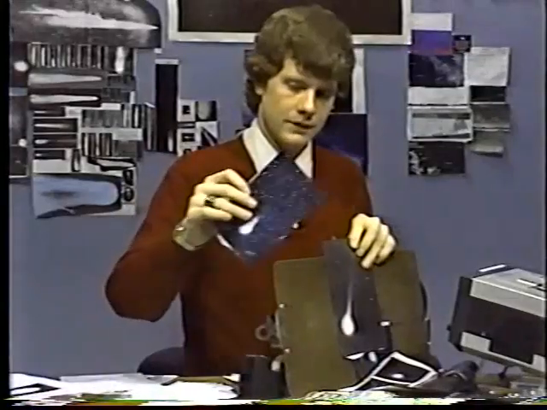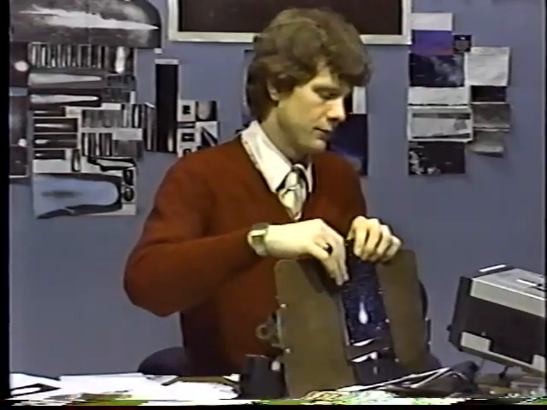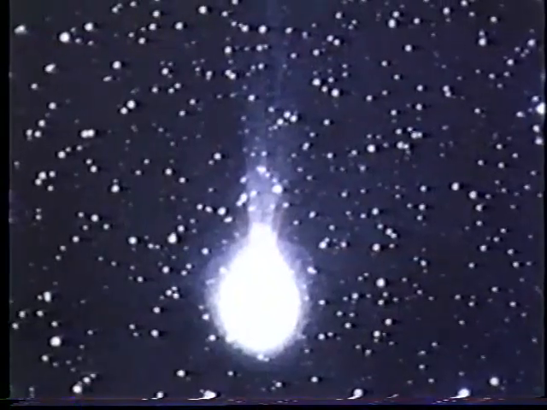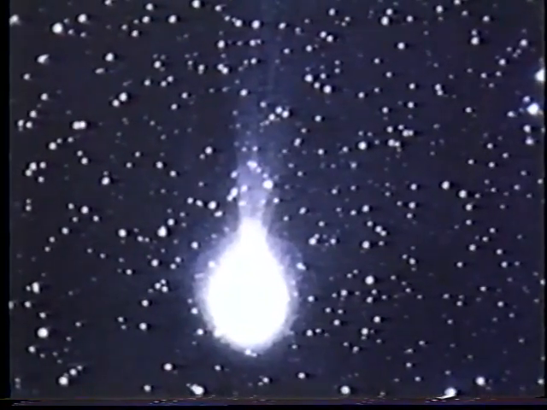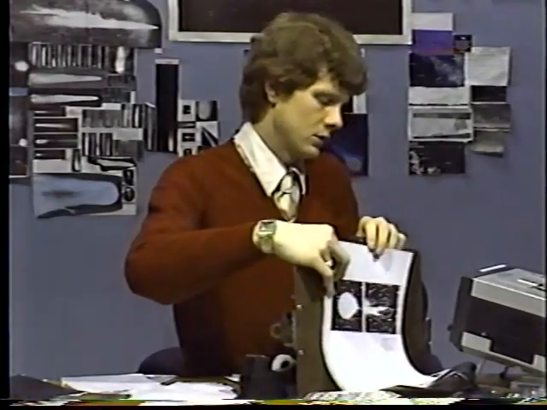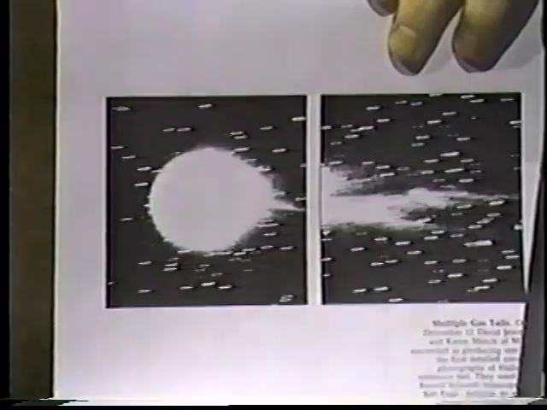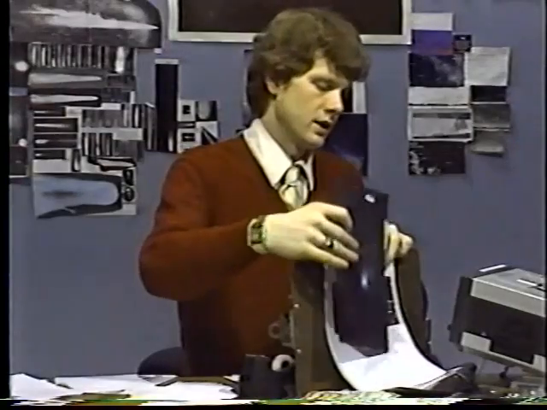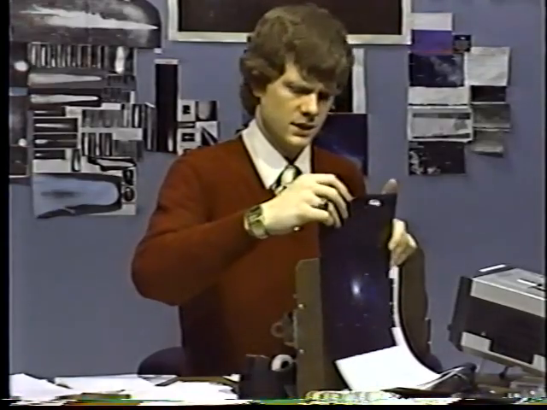This is December 17th, 1985. Once again, the tail is developing. This is right before we lost it in the solar glare because it went around the sun and was not visible to Earth. Now, look at these multiple gas tails. This is in December. The multiple jets right over here, bursting off the tail of Halley, as the tail will break up. Here is Halley on December 13th, 1985.